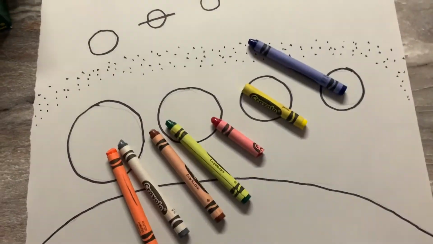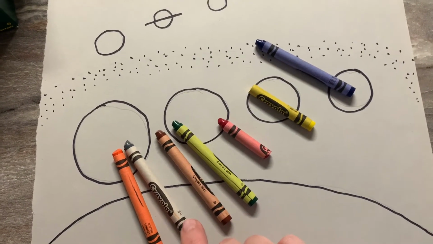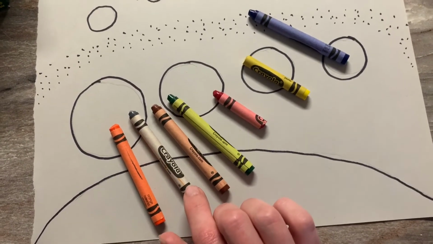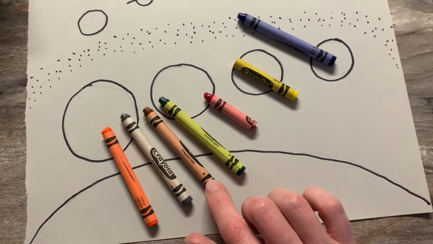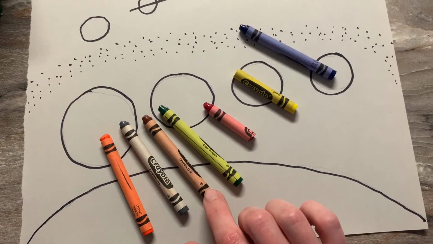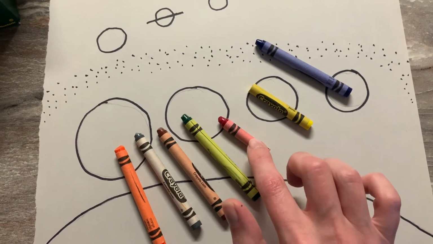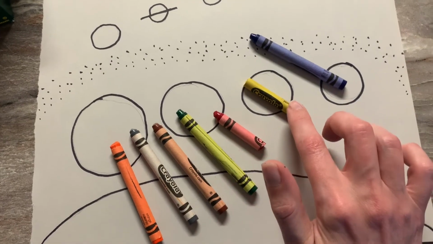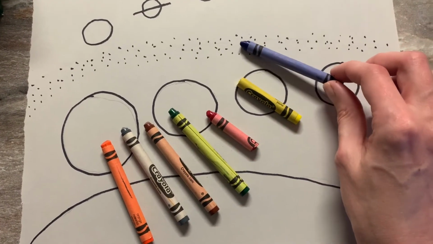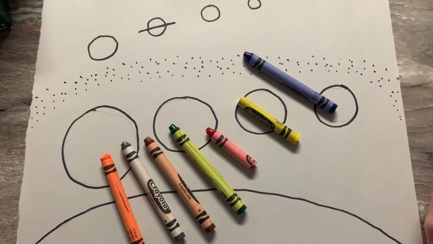I got out my crayons to color in the sun and the planets. I'm going to use an orange for the sun. I've got a gray out for our Mercury planet. I'm going to use a brown for Venus and also for Jupiter, and we're going to use different values if you remember how we did that. I got a green for Earth, and a red for Mars, yellow for Saturn, and then for Uranus and Neptune, I'm going to use blue, but again, I'm going to practice using different values of blue.